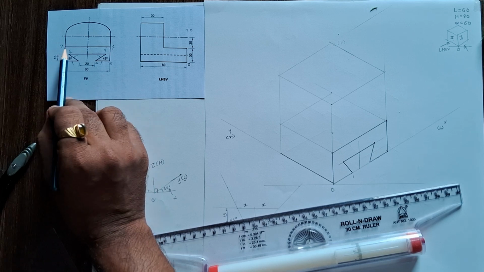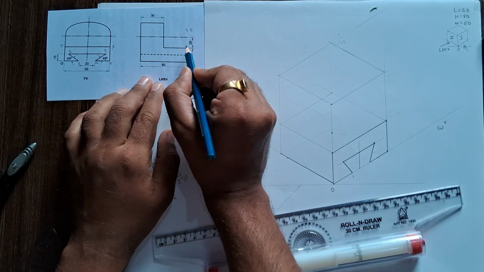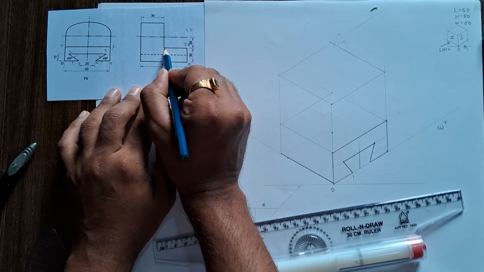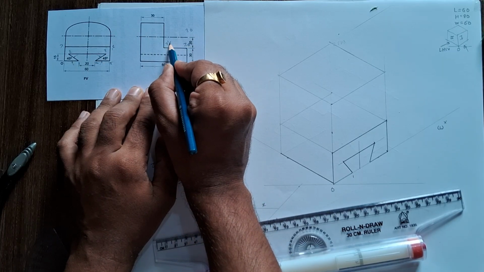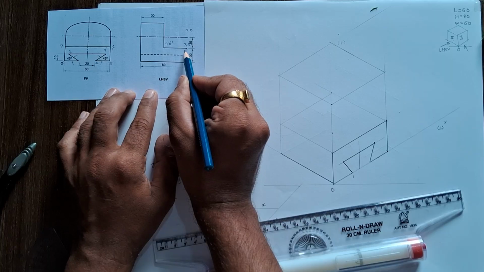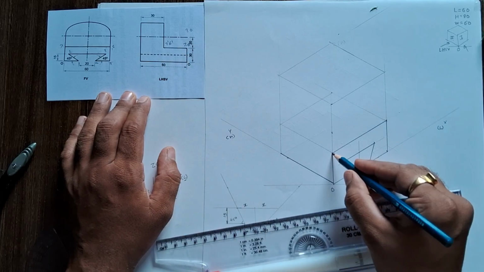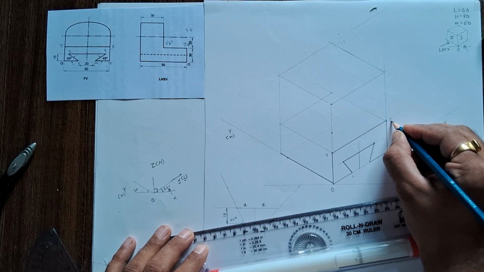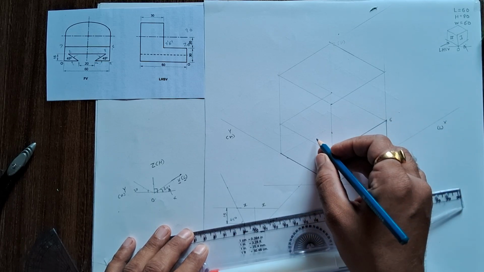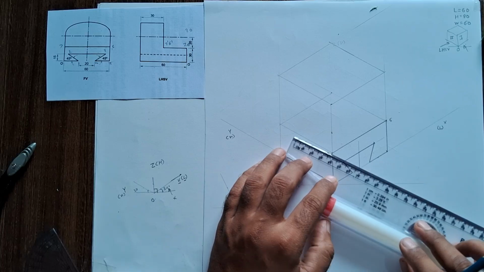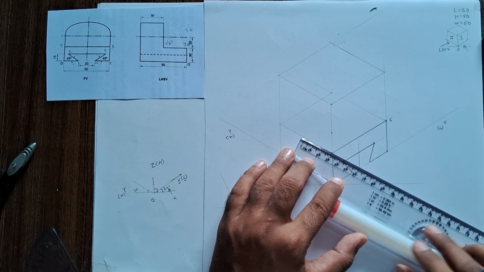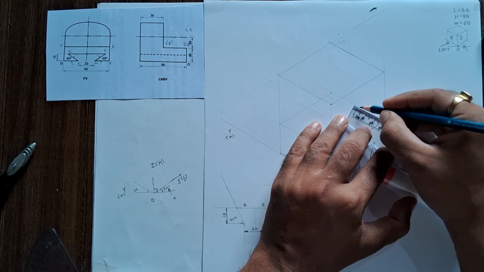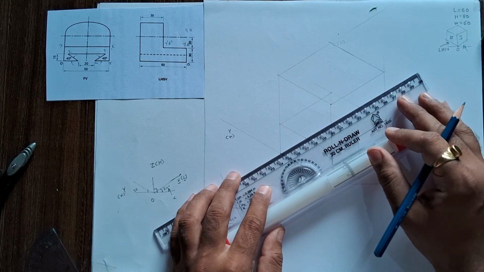Now the 7 and 6 points we can see here, but the other edge, 7 dash 6 dash edge, we can see 30 mm backside. So from this edge, this is point number 7, this is point number 6, the same 7 6 line we can see 30 mm backside. So mark a 7 dash point and 6 dash point.